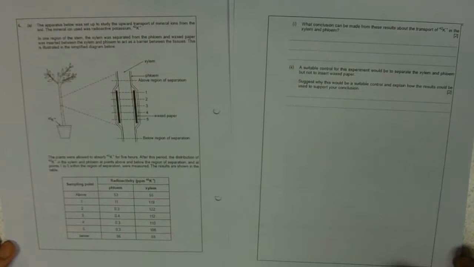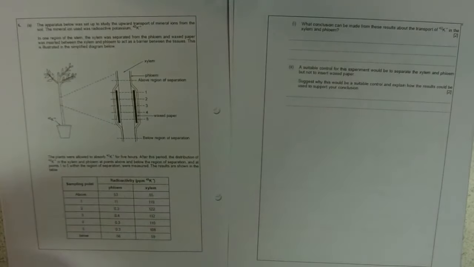Component 3 in-class questions. Question 6. Plant transport. Bit of a weird question is this. I bet you're glad you didn't get this on your real exam. The apparatus is set up to study upward transport of mineral ions from the soil.